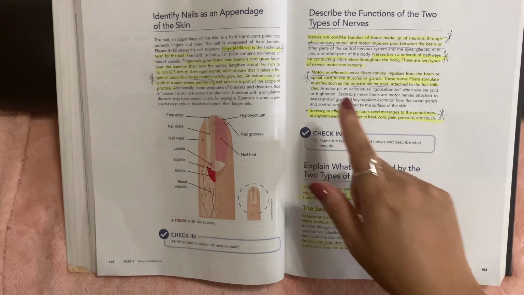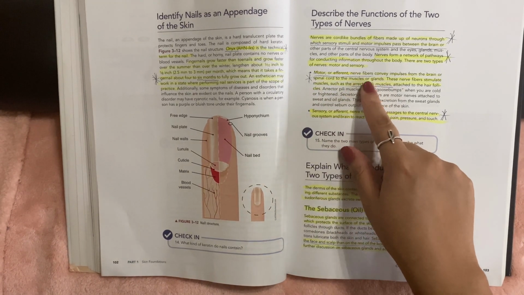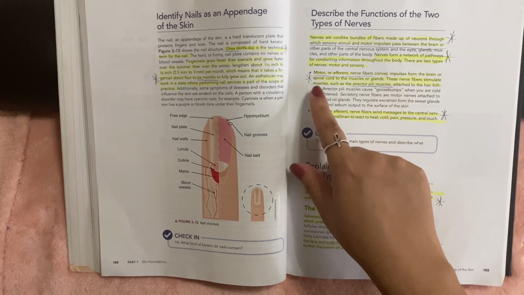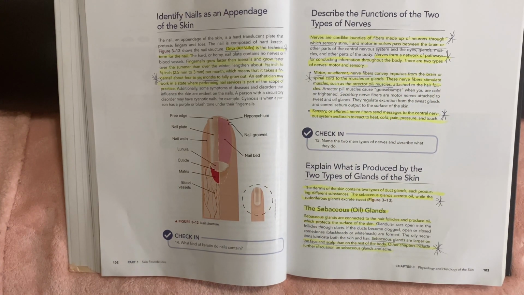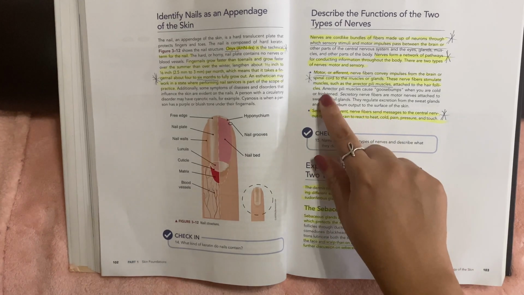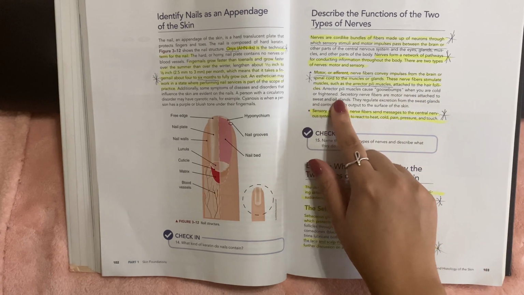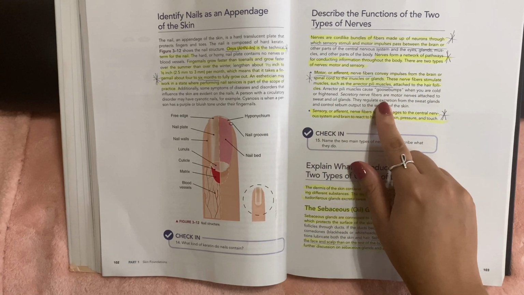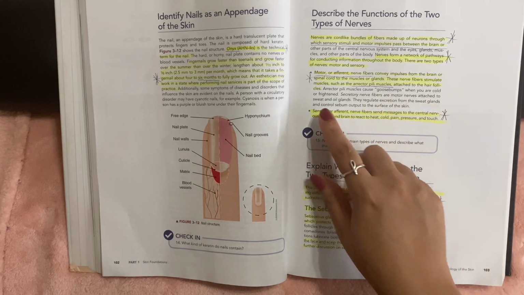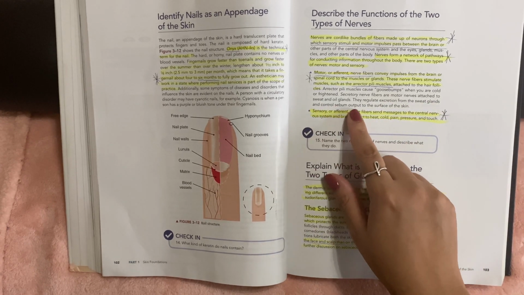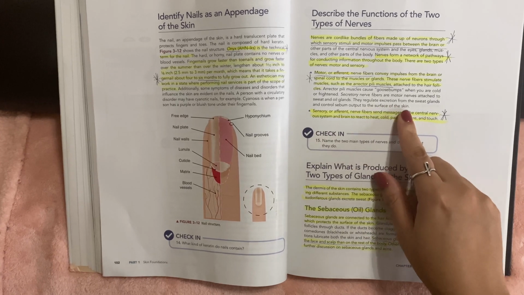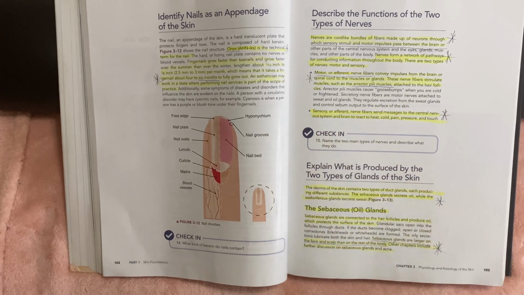So let's discuss. Motor nerves, or efferent nerve fibers, convey impulses from the brain or spinal cord to the muscles or glands. These nerve fibers stimulate muscle, such as the erector pili muscle attached to the hair follicles. Erector pili muscle causes, again, goosebumps when you are cold or frightened. Secretory nerve fibers are motor nerves attached to sweat and oil glands. They regulate excretion from the sweat glands and control sebum output to the surface of the skin.